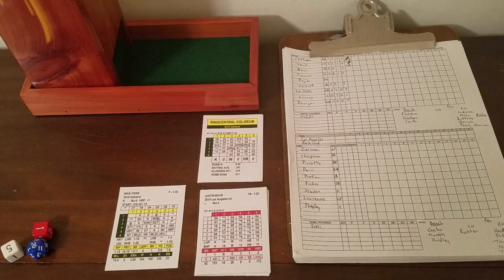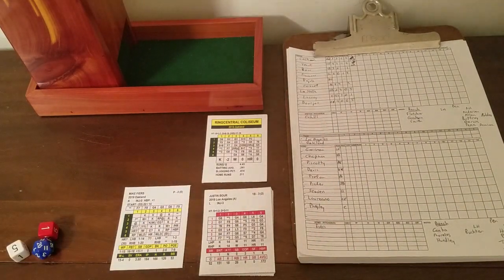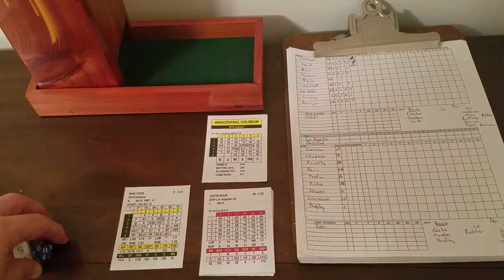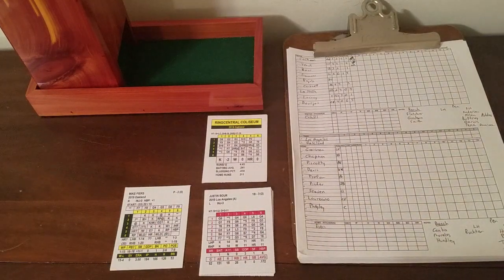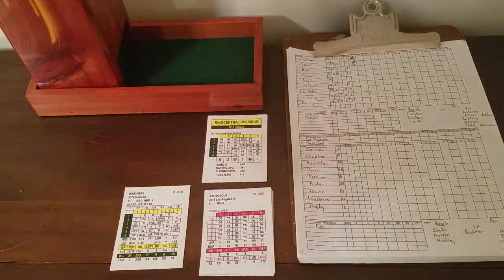How on one hand he can be rated so average on one game engine, and on the other hand he's so awful. So that's just an aside. Not going to get into player ratings today.